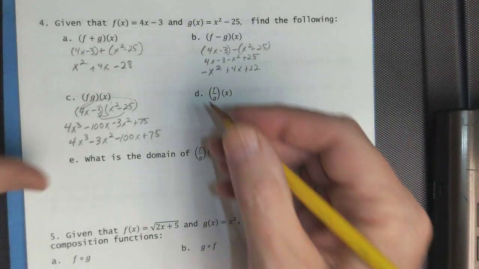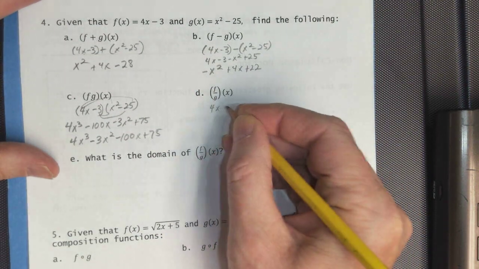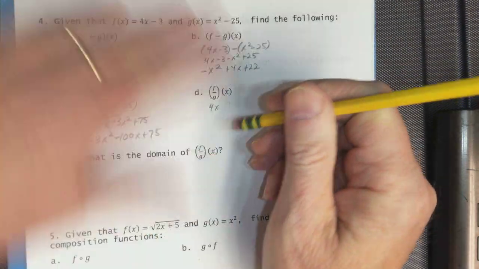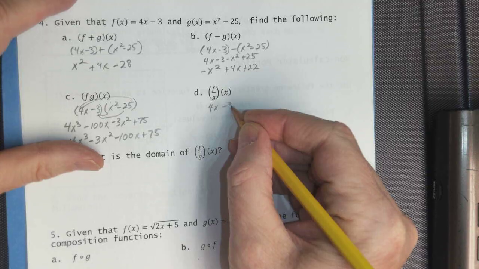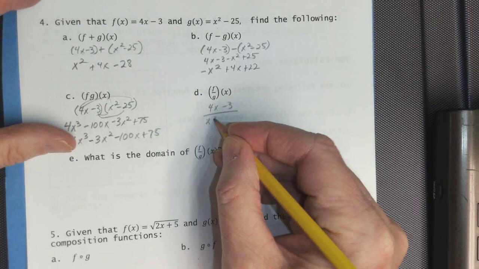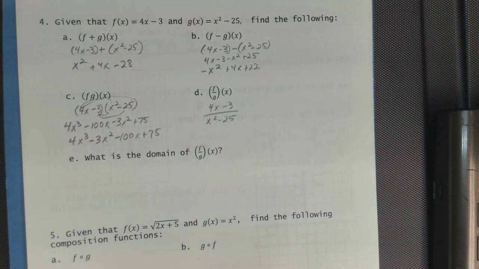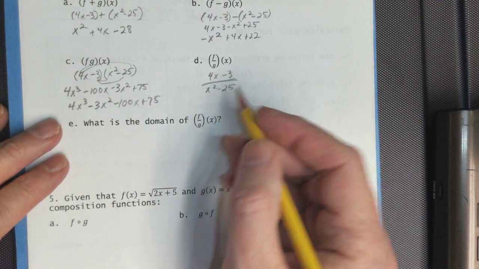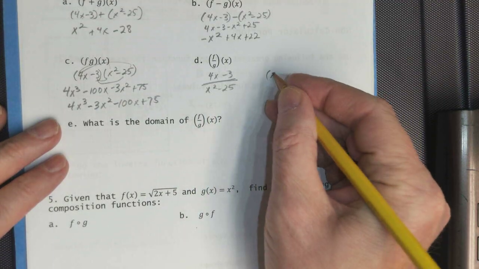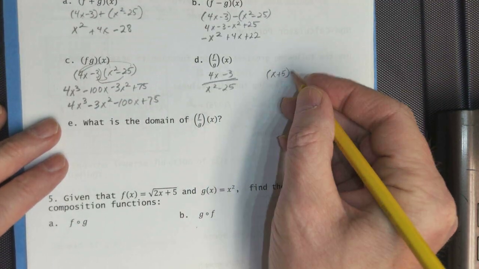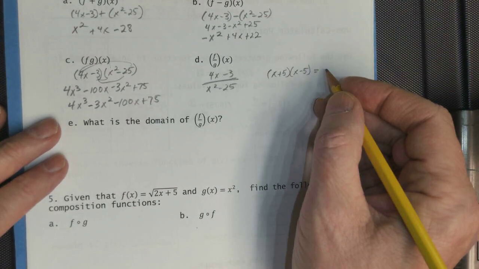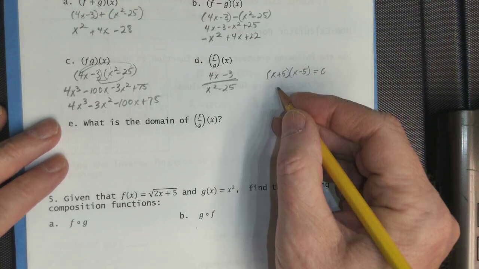F over g of x, just simply write (4x minus 3) over (x squared minus 25). I'm done with that. Now we want the domain of that, part E. If you factor x squared minus 25, you'll get x plus 5 times x minus 5.